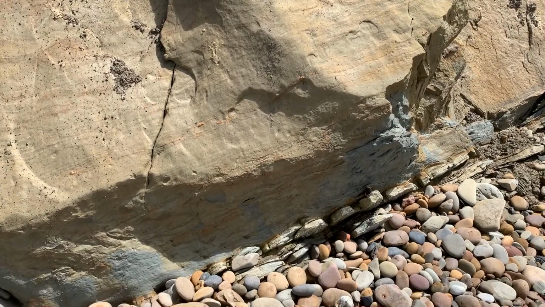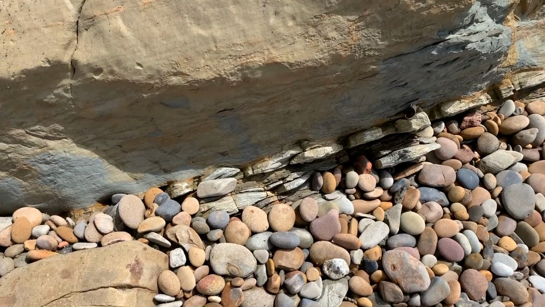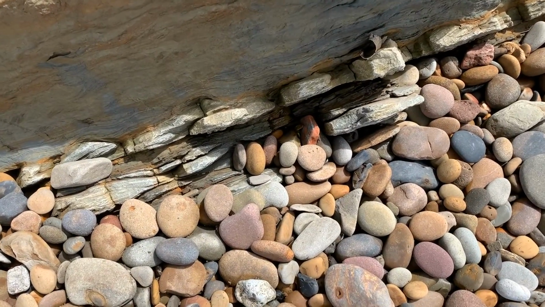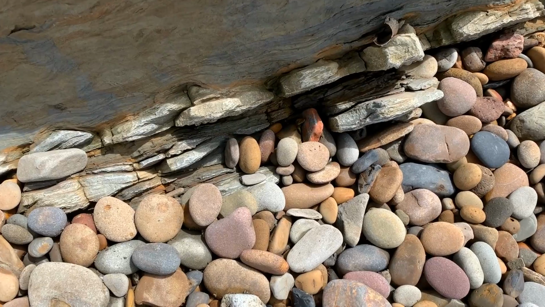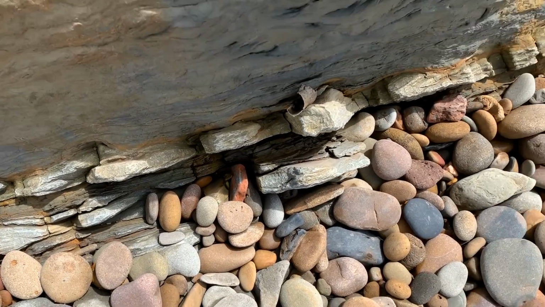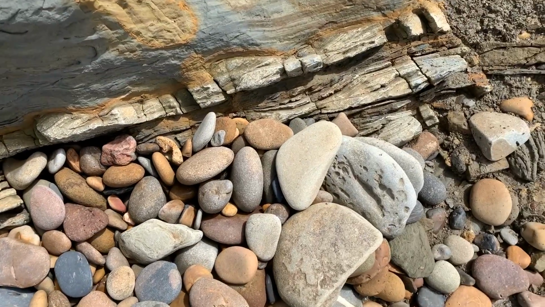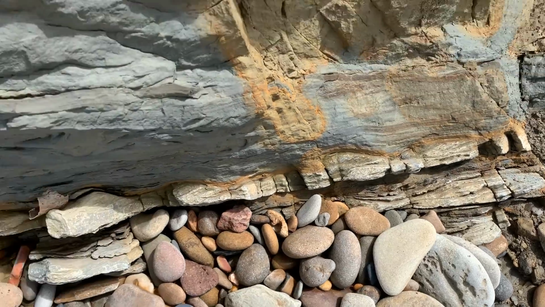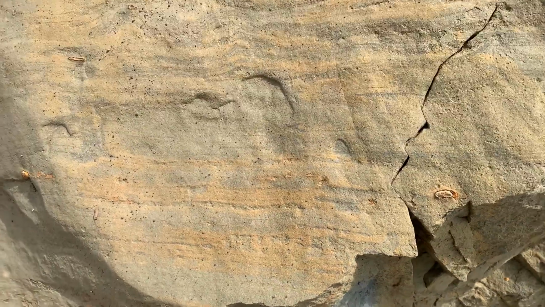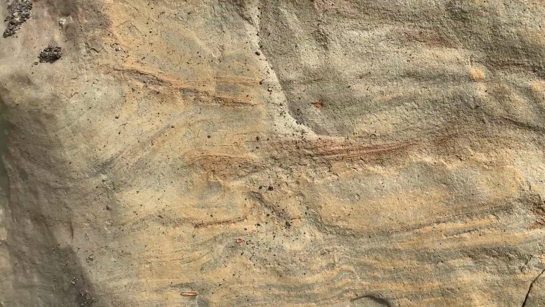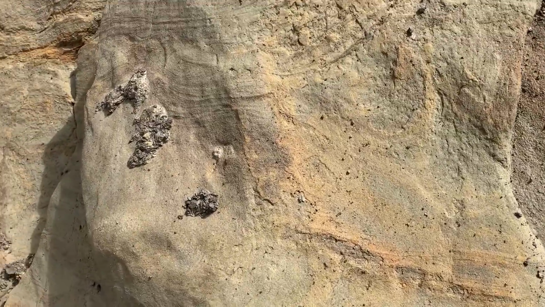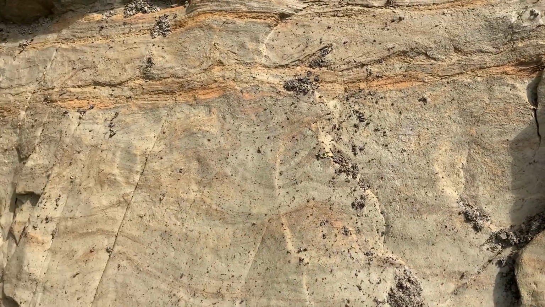We are seeing sands at the basal section. We have calcite cemented sands that appear to show sigmoidal bundles. As we come up into the sand here, we start seeing soft sediment deformation in it.